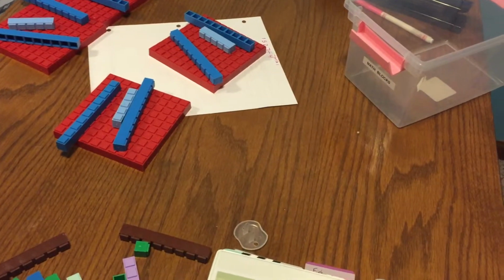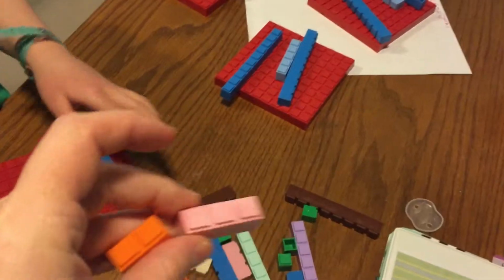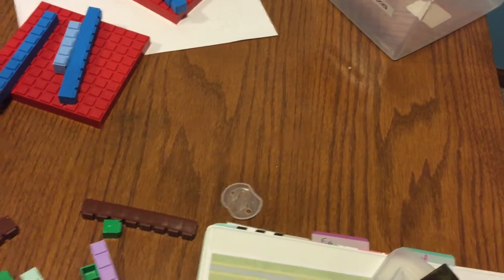Maybe I could get 2 1s. Okay, how about this? This is like a 5. You have a 2 and a 3. And you just need to find another 2 and a 3.